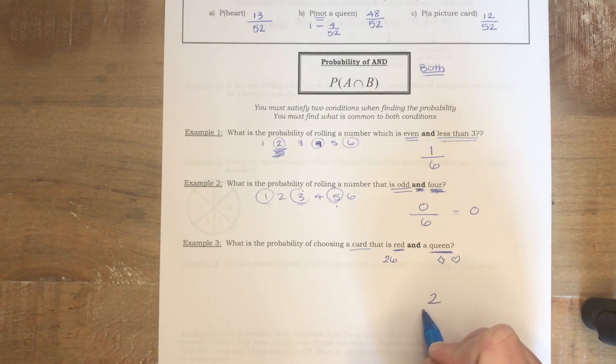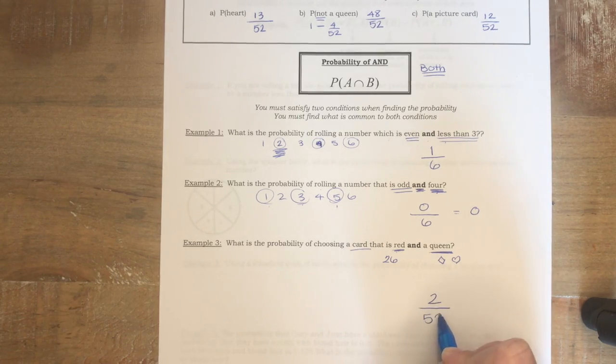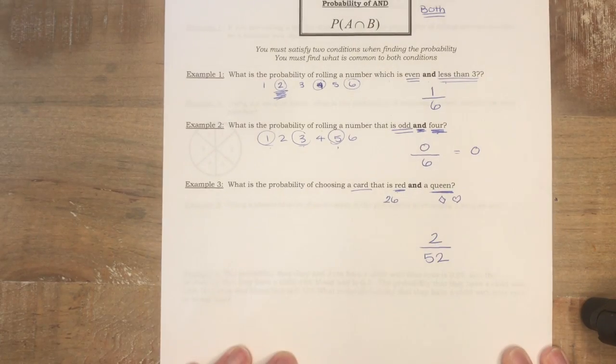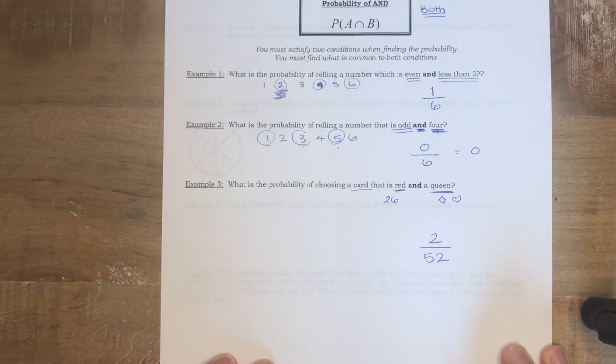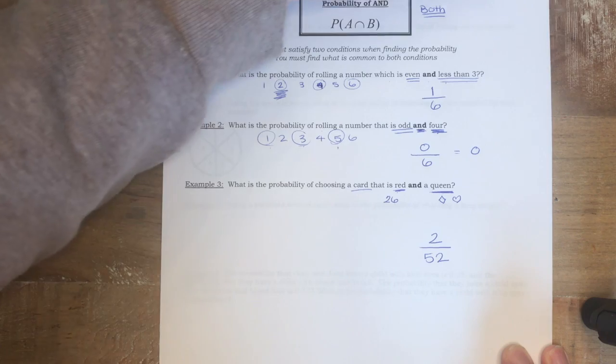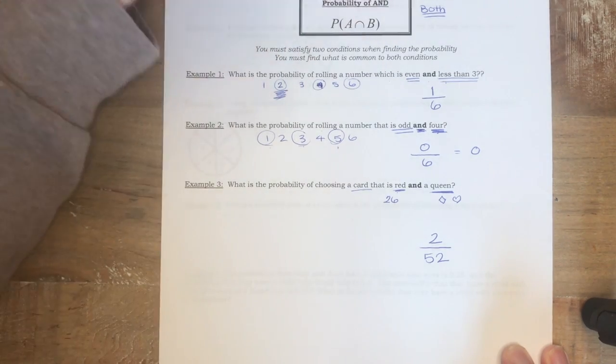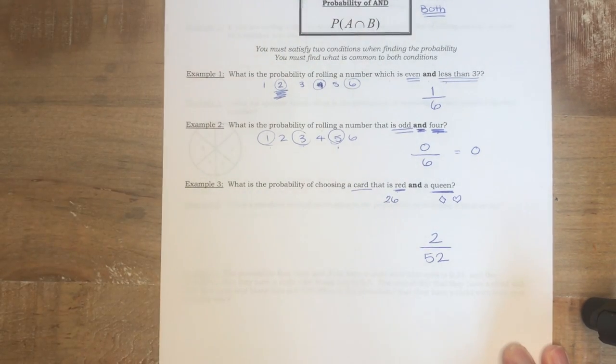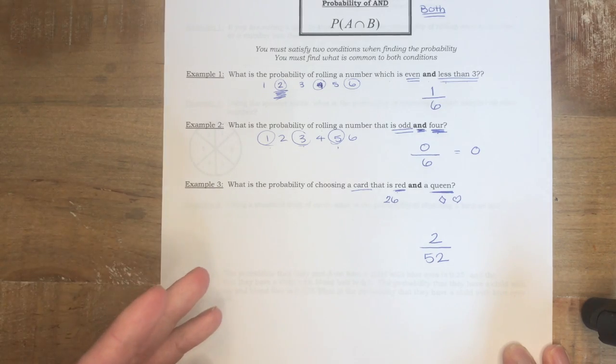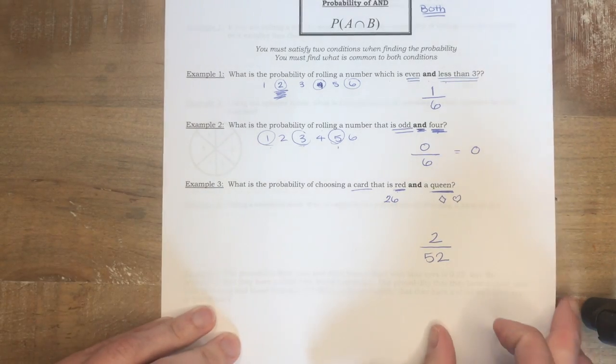So there's only 2 cards out of the whole deck that are going to be, can you see that? That are going to be both red and a queen. Okay, so when it's "and," it has to satisfy both conditions. When it's "or," that's a little different. So that's what we're going to look at next.